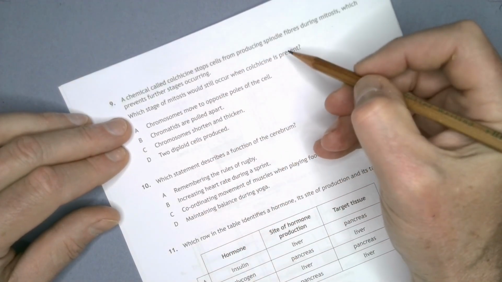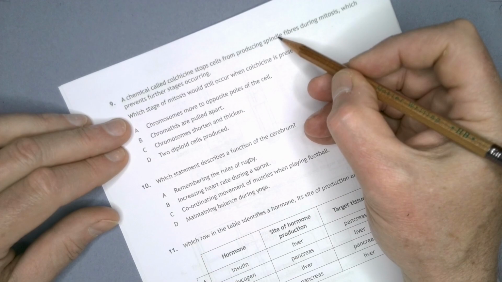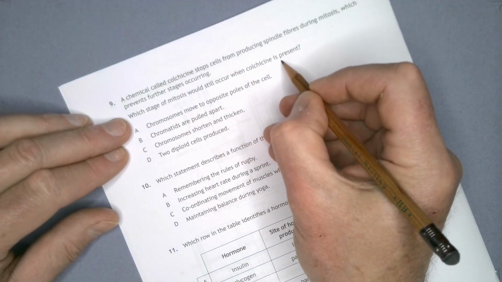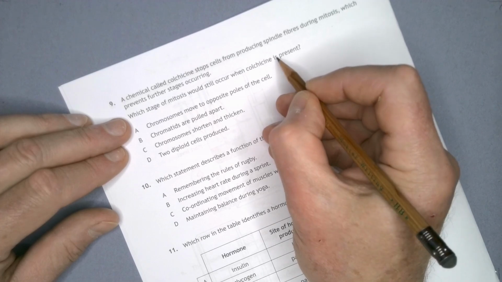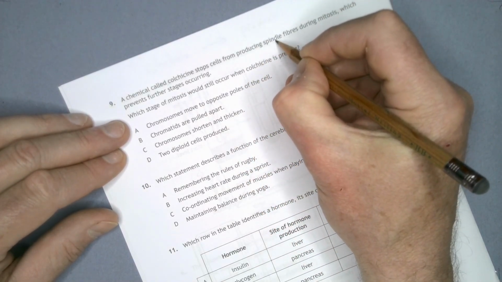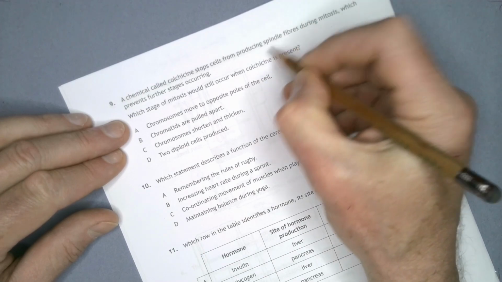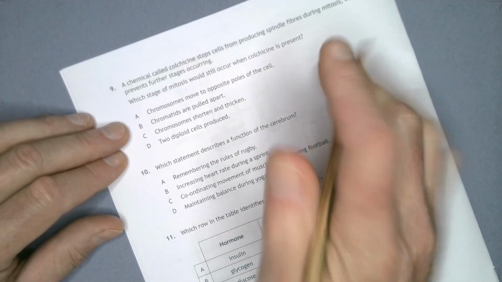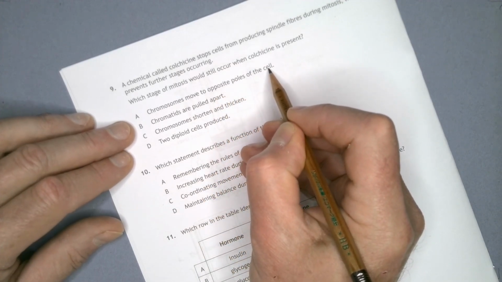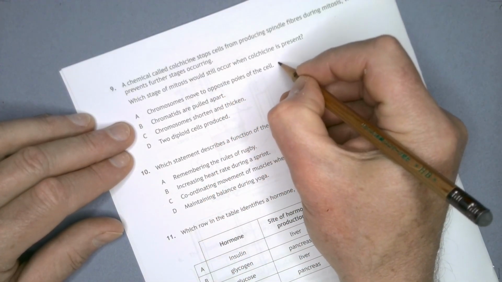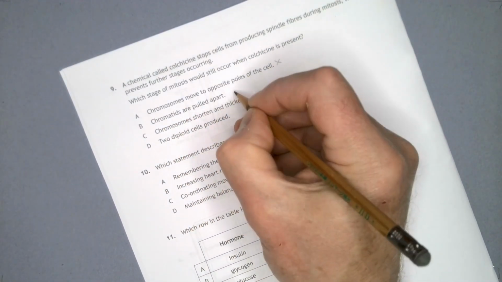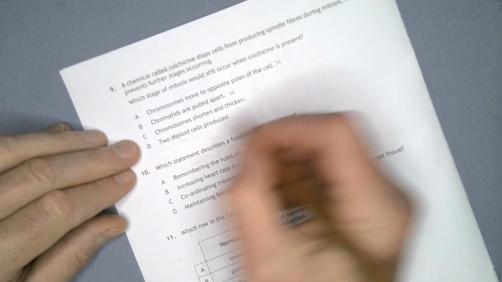Okay, so we're going to treat the cells with colchicine, and that stops them producing spindle fibers. Okay, so that stops the spindle fibers. That's what the question is telling us. And we have to think of any stage of mitosis that occurs before the spindle fibers are produced. Okay, because the spindle fibers won't happen. So let's have a look at what the options are. Chromosomes move to opposite poles of the cell. Well, you can't do that without the spindle. So that's wrong. Chromatids are pulled apart. Well, you can't do that without the spindle either, so that's wrong.